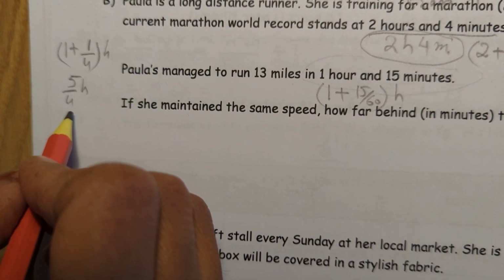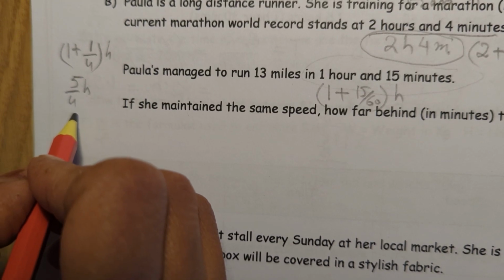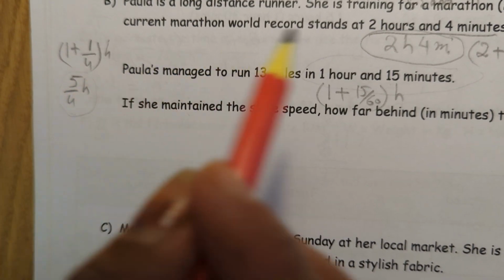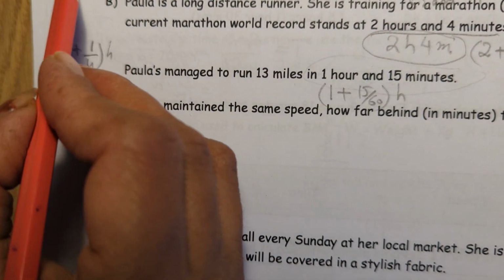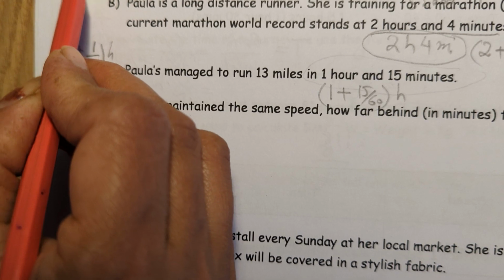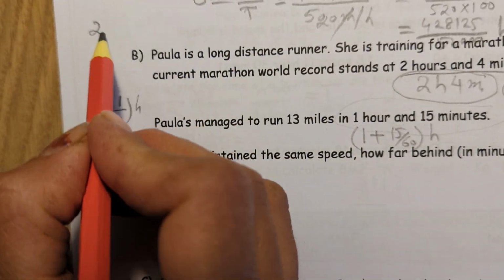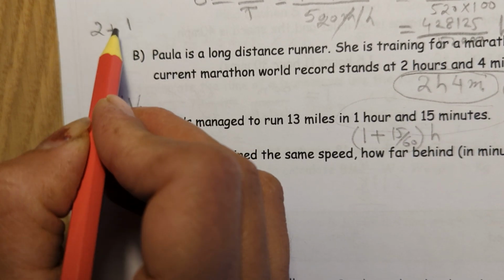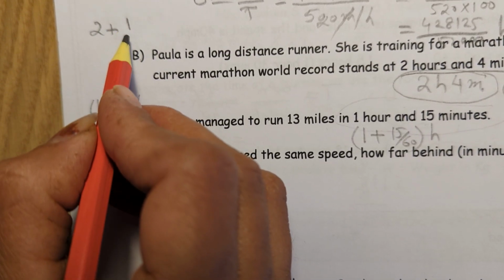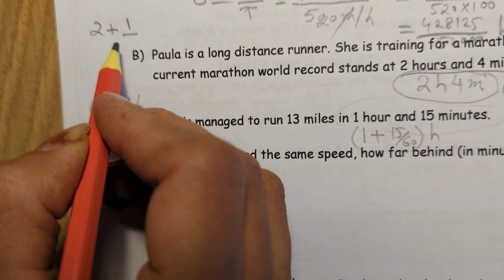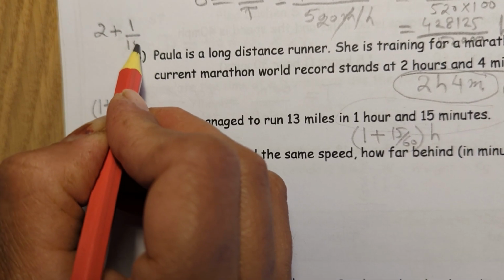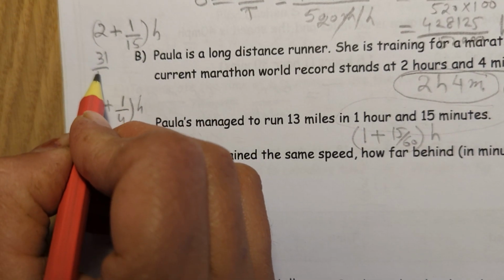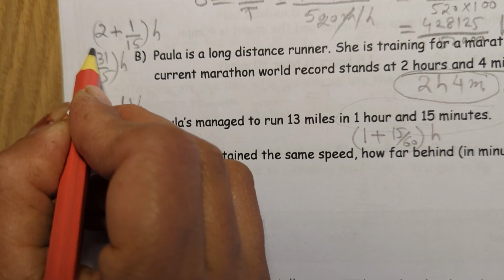So in this time, she is covering 13 miles, and 2 plus 4 over 60 gives us 31 over 15 hours.